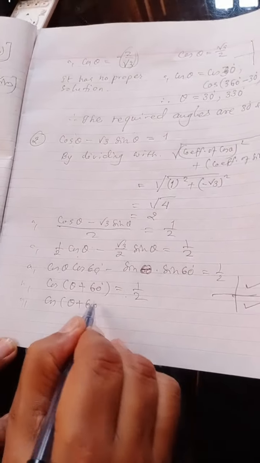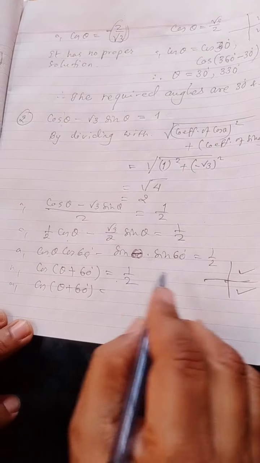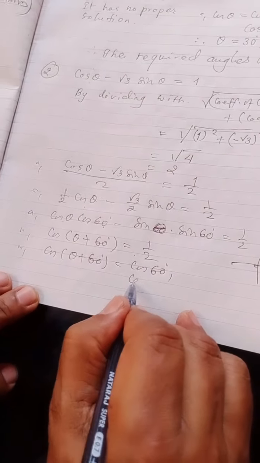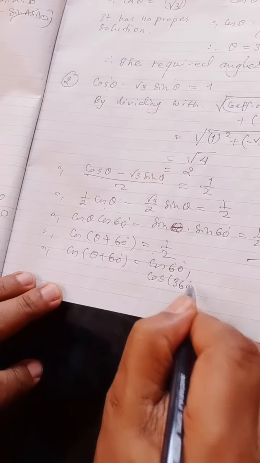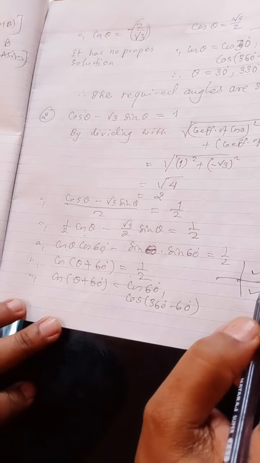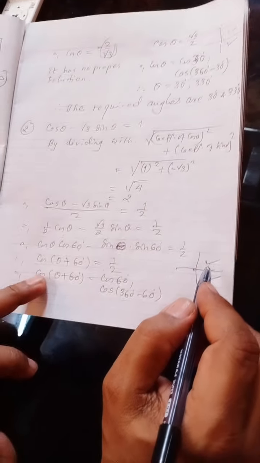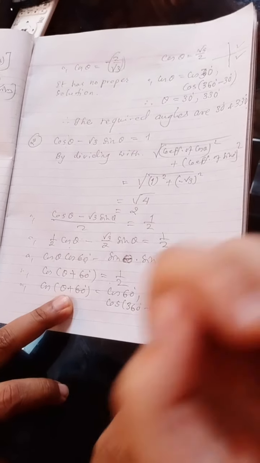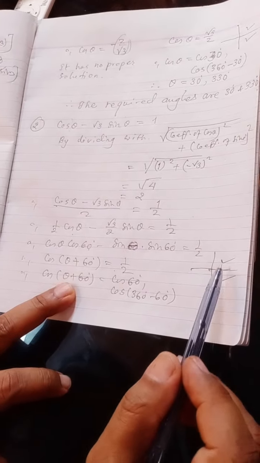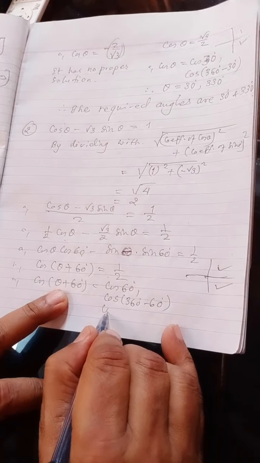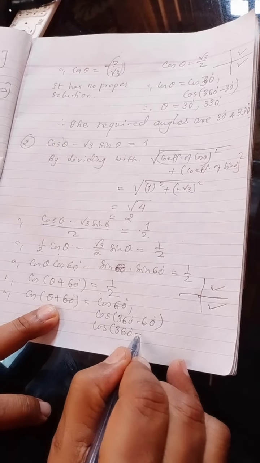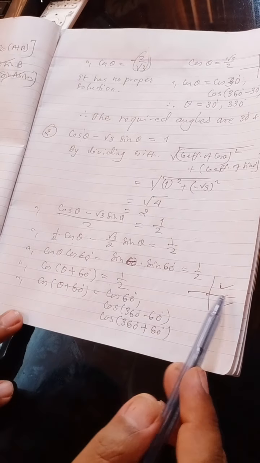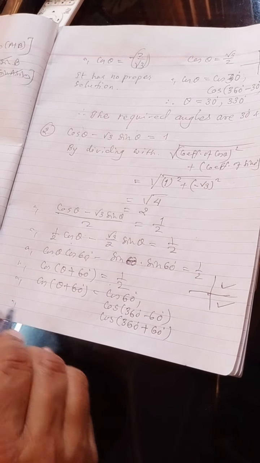Cos of theta plus 60 equals, in the first quadrant, 1 by 2 is cos 60 degree, the standard angle, and in the fourth quadrant, as I have already told you, 360 minus 60 degree. In this type of problem, to find theta we have to subtract the 60 degree. Also, cos of 360 plus 60 has to be calculated here, which also belongs to the first quadrant.